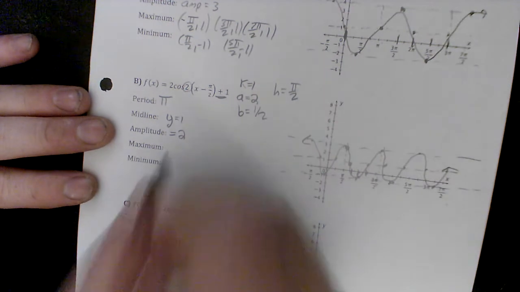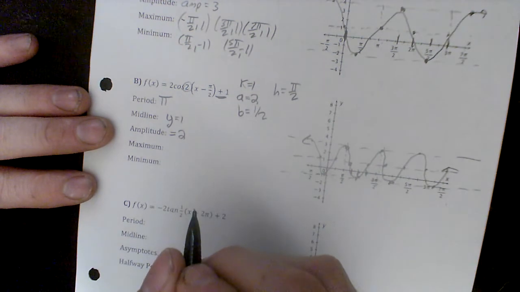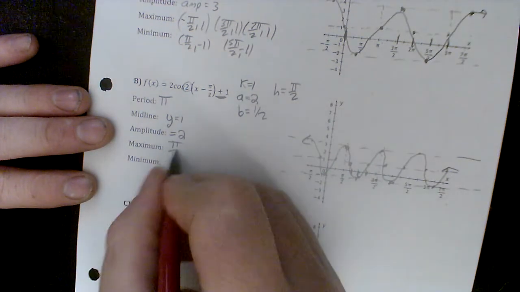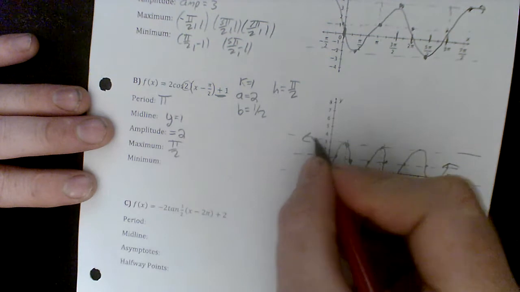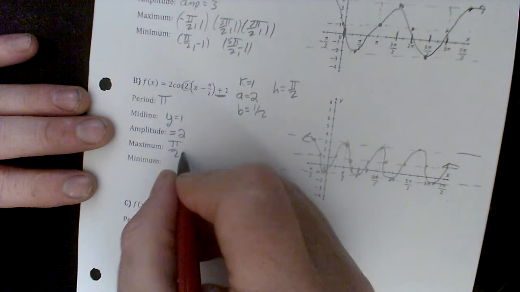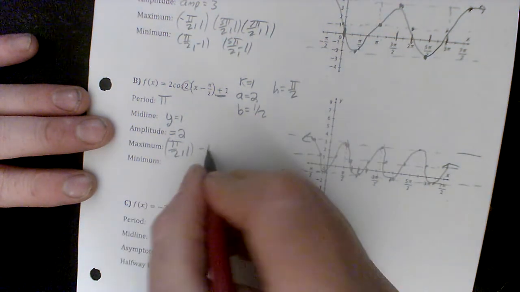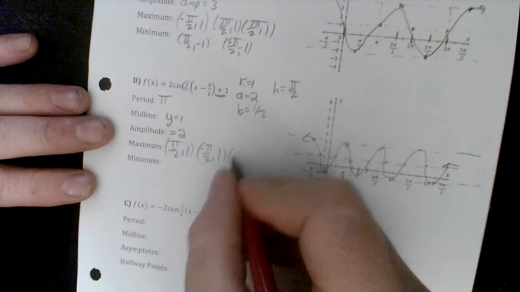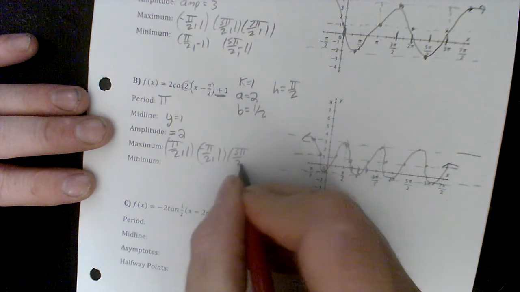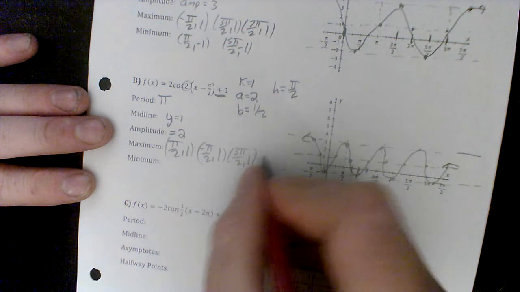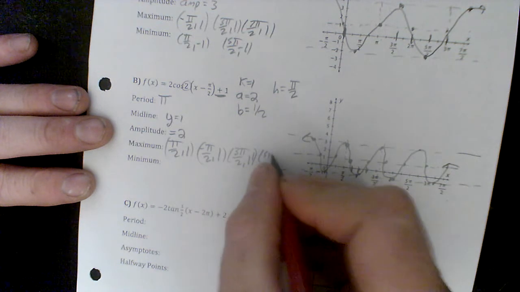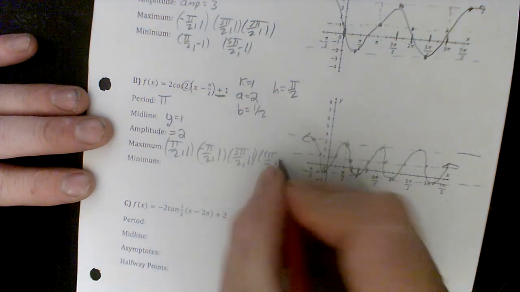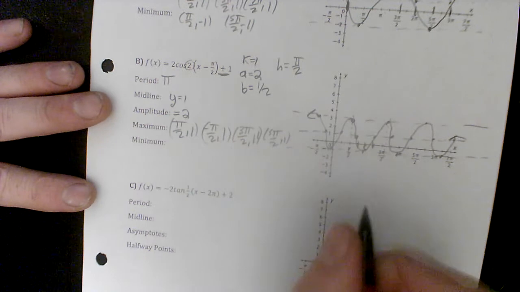Looks like I got a maximum at pi halves, which should definitely give me a maximum. That's 1. I should also have one at negative pi halves and 1 right there. Got one every pi, so it's going to be 3 pi halves and 1, and then 5 pi halves and 1. And there's more. Let's write this one down here.